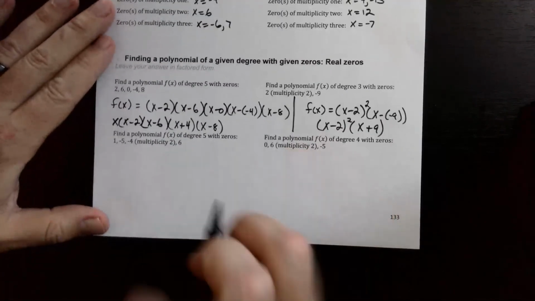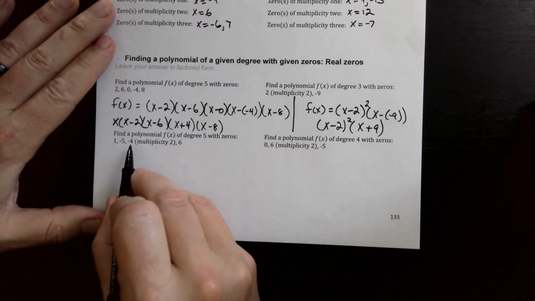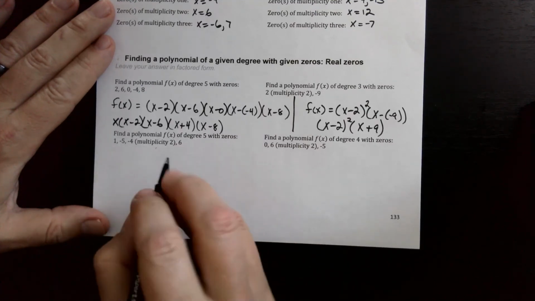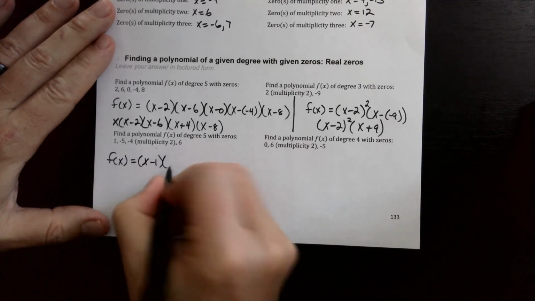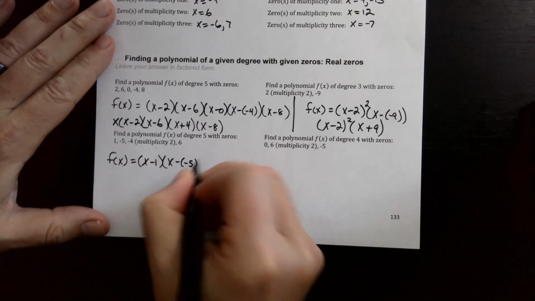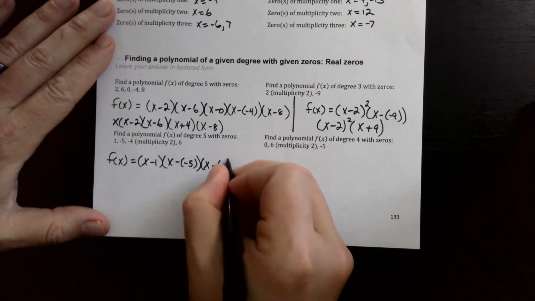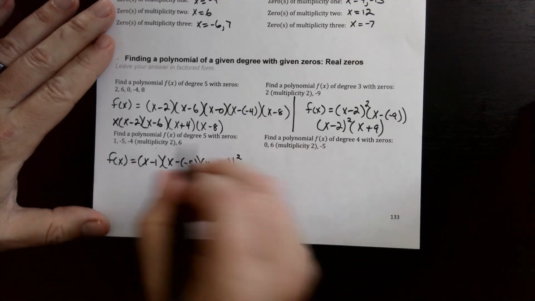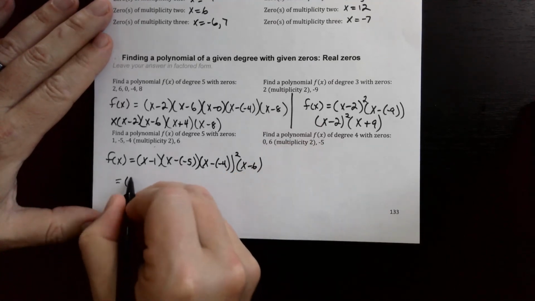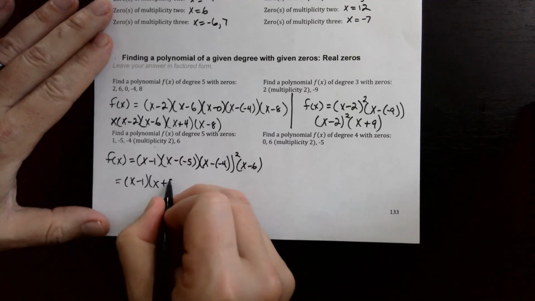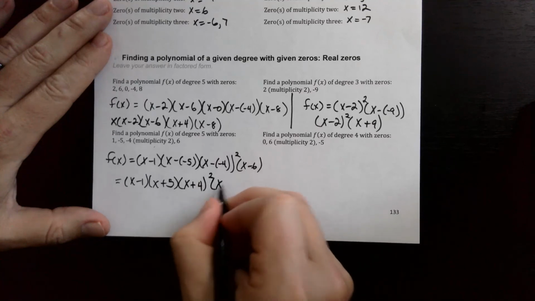Okay, let's look at this one down here. Polynomial f of x of degree 5 with zeros 1, -5, -4 multiplicity 2, and 6. So that'll be f of x is equal to x minus 1, x minus a -5, x minus a -4, multiplicity 2, and then x minus 6. Okay, so that becomes x minus 1, x plus 5, x plus 4 squared, x minus 6.